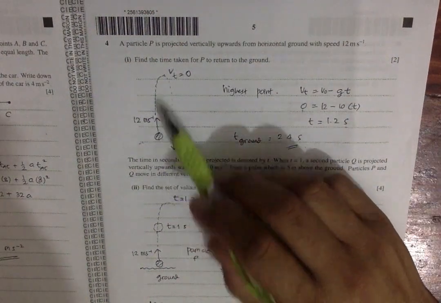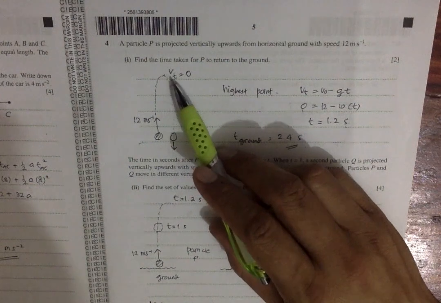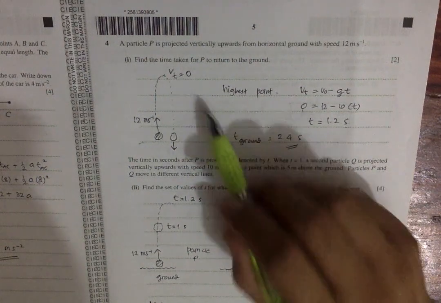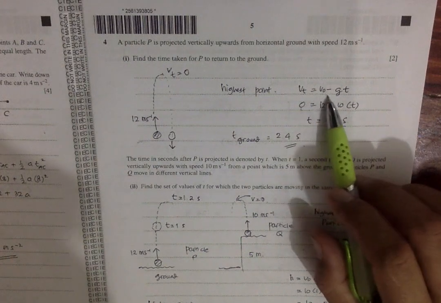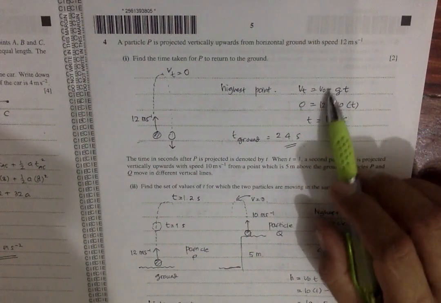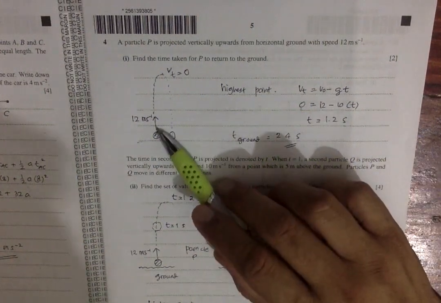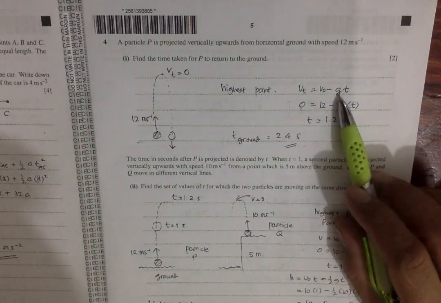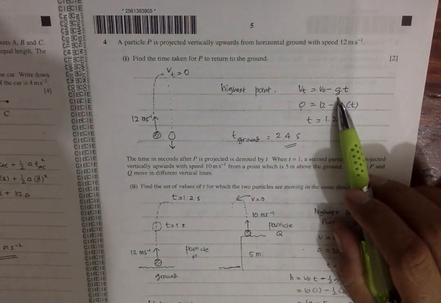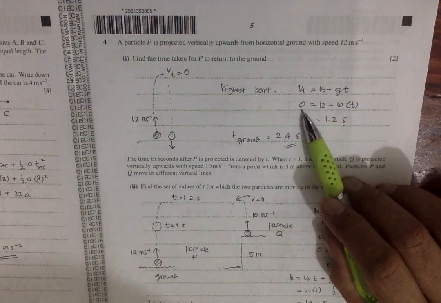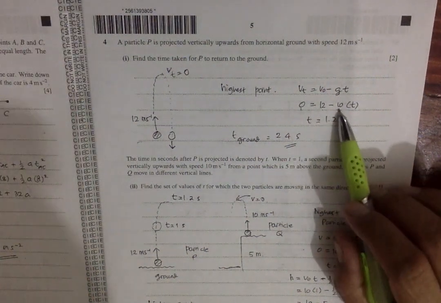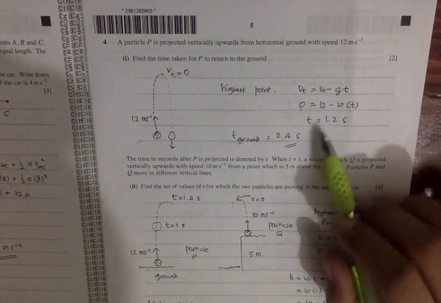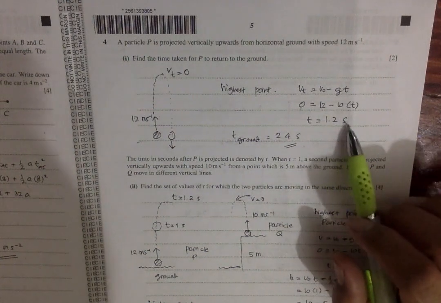Use the formula: when the particle is at the highest point, the velocity comes to 0, so Vt equals 0. We use Vt equals Vo minus gt, minus because the particle is going up and is decelerated by gravitational acceleration. Vt equals 0 and Vo equals 12, minus g, where we use g as 10, and then we get t equals 1.2 seconds.